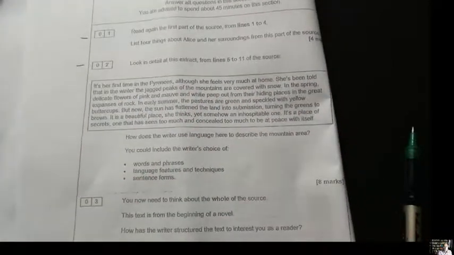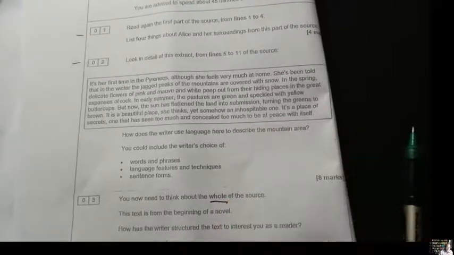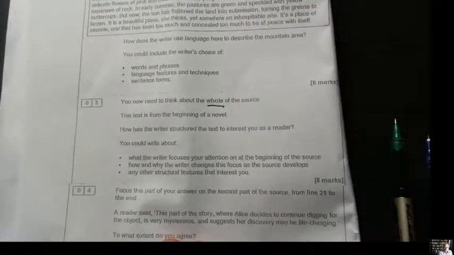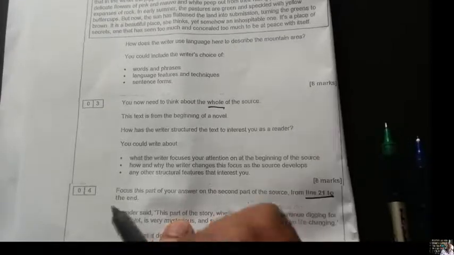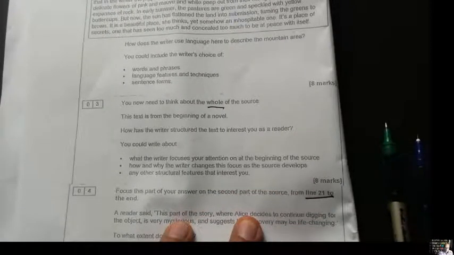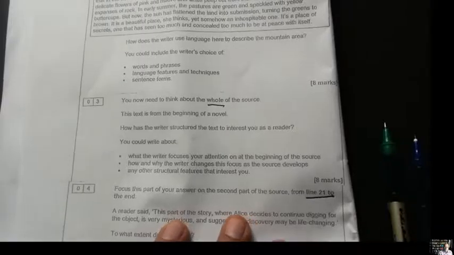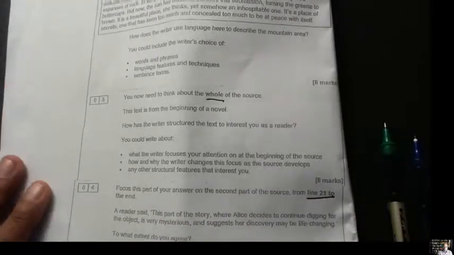Question 3 is where it gets tricky because it's the whole source. And now I've thought about this paper a lot, and I've been thinking about question 3, we have the opening up here already. Sorry, I'm going to try to clean up my handwriting. But I want you to notice something really interesting. If you just jump down to question 4, it goes from line 21 to the end. So what's really interesting about that is, in question 3, we have to do a shift. That already gives me a little bit of a clue as to what I could do.